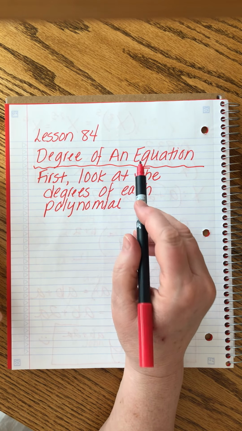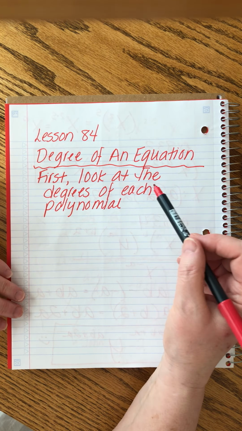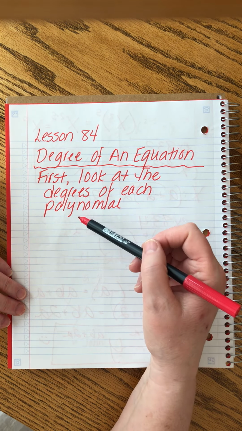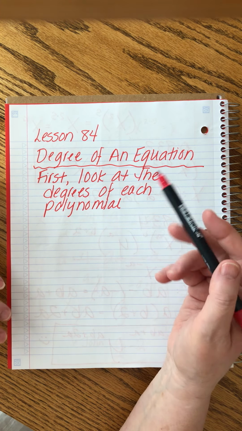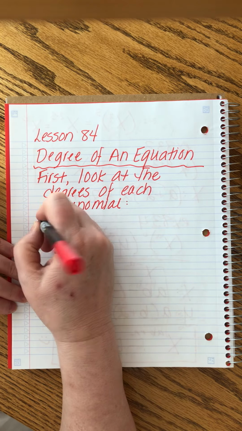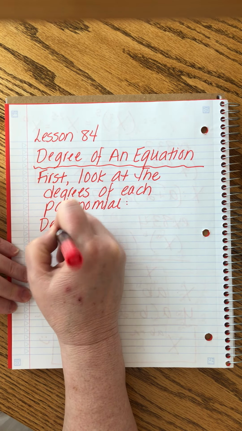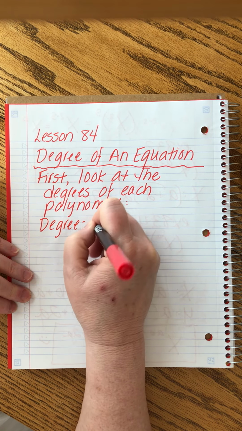In order to find the degree of an equation, first we look at the degrees of each polynomial in the equation. Okay? How do we find the degrees of a polynomial? Degree.